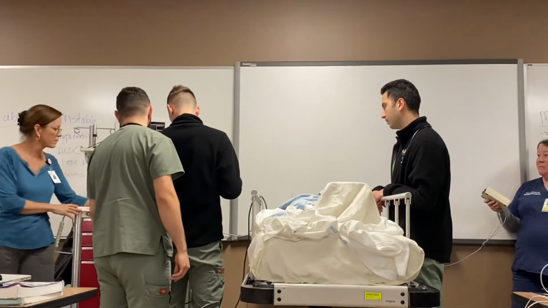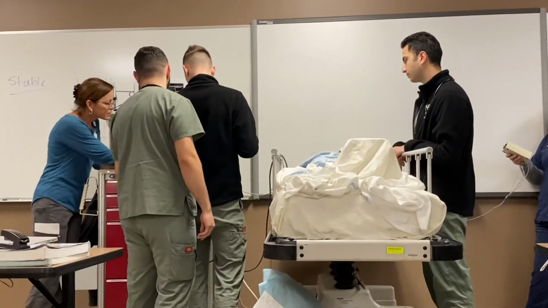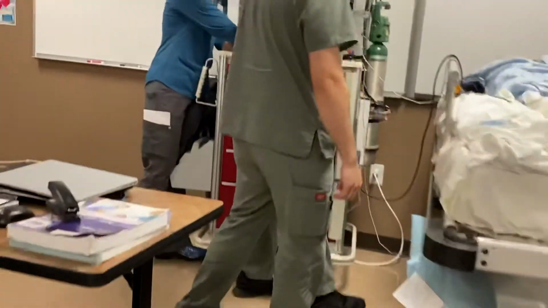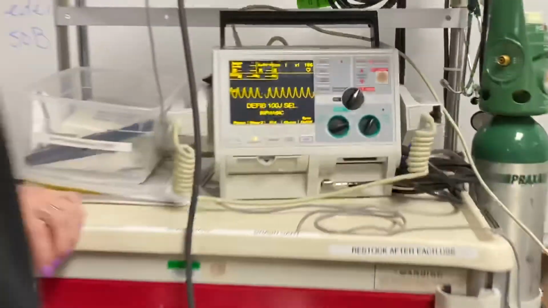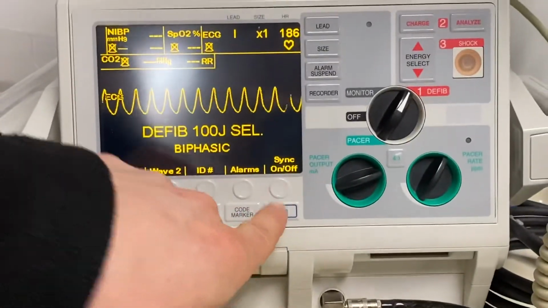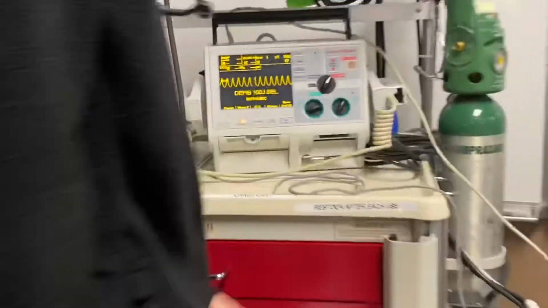Show everybody where the sync is, please, so they can see you guys. Sync is down there in the bottom right corner. Bottom right corner. Right there. Sweet.